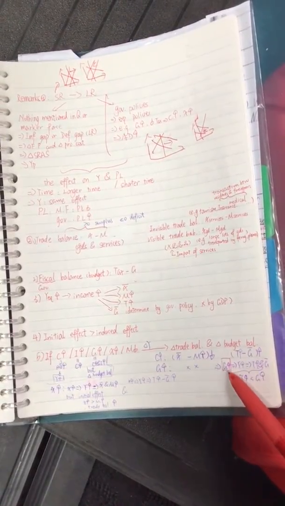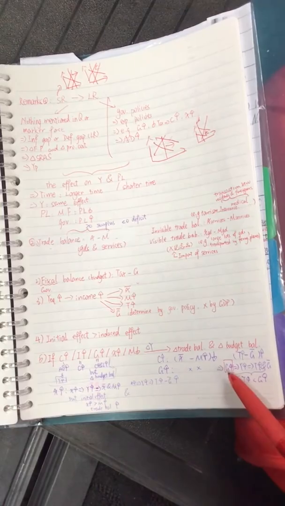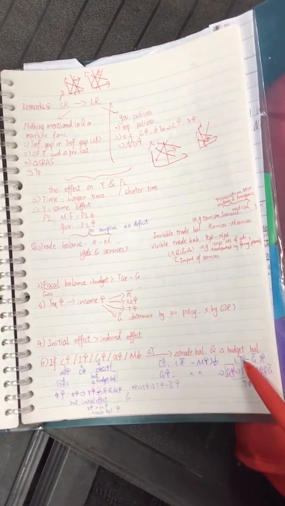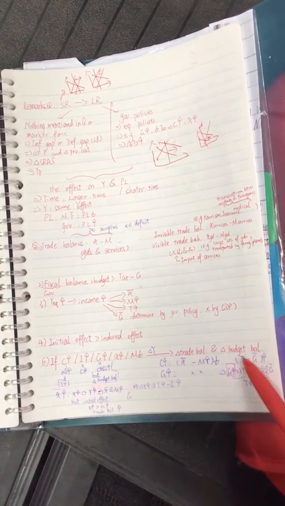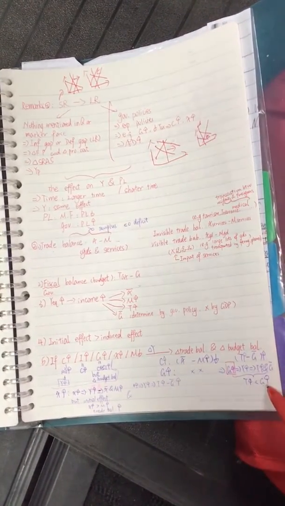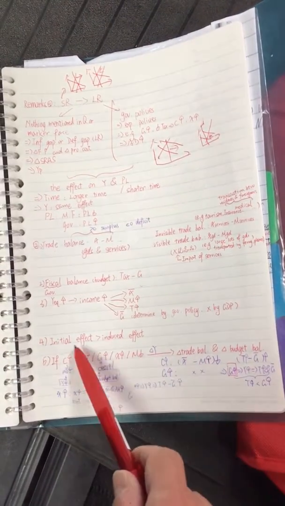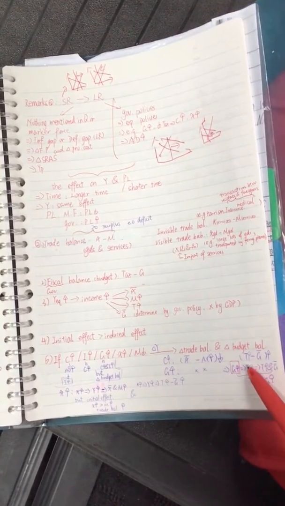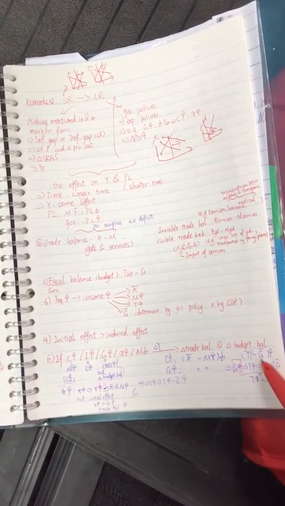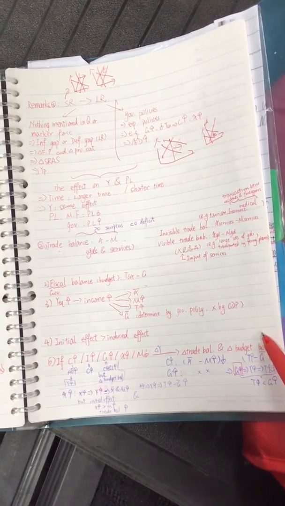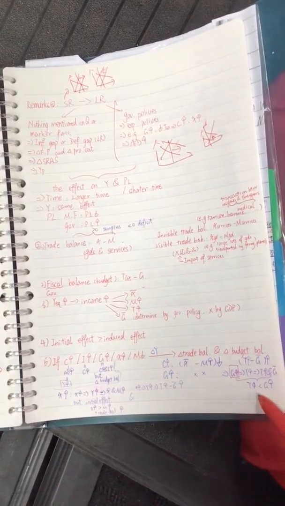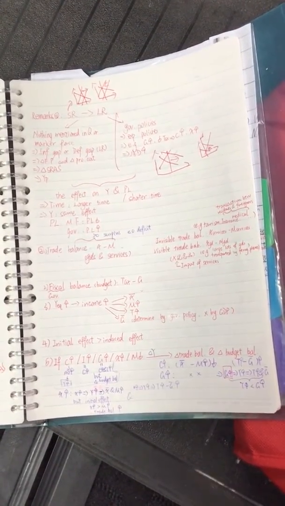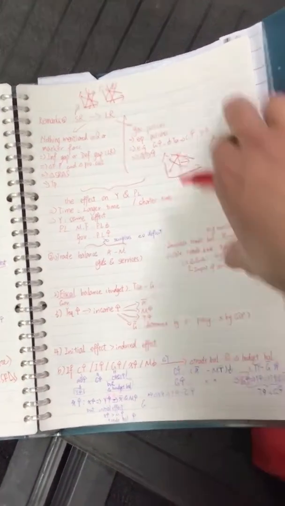However, at the beginning, G also goes up. Understand? So G goes up, T goes up. Overall, does it go up or go down? Basically it should be the G effect, the initial effect, that dominates the induced effect. So even though T goes up here, the G effect is the initial effect. So the overall should go down. Okay, so that is the logic here.